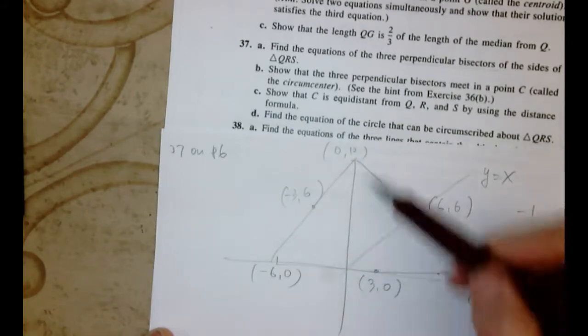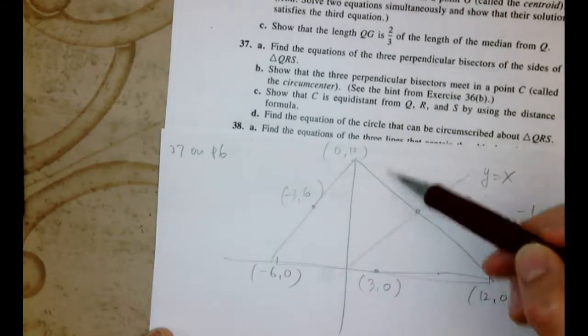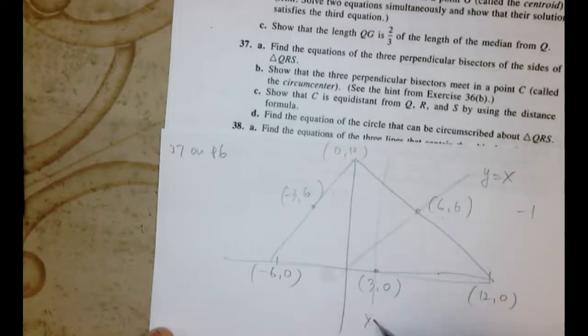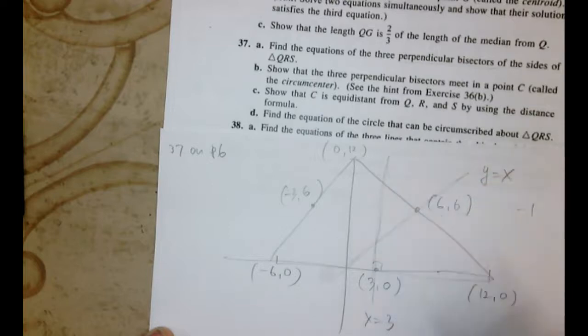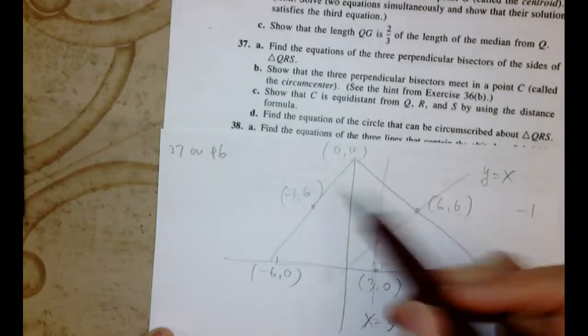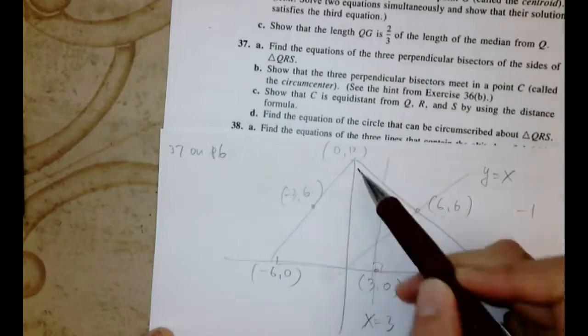Okay, and this equation is x equals 3, because it's perpendicular, so the slope is undefined, and it's going to go through 3. So that's the other equation. And this one, the slope is 6 over 12, so that's 2.